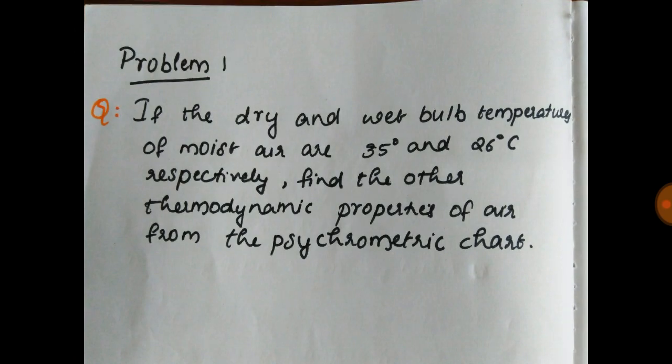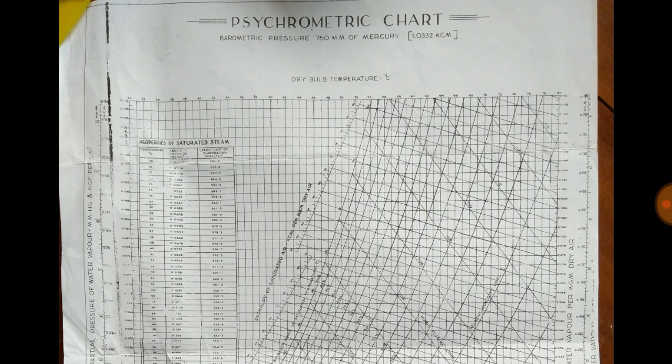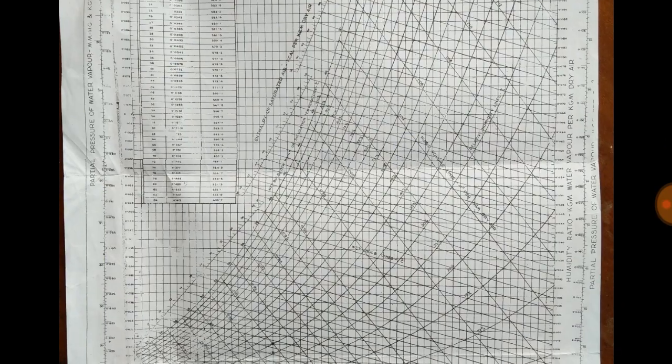Now let's move on to some problems regarding drying. This will help us to make use of a psychrometric chart. The first problem is, if the dry and wet bulb temperatures of moist air are 35 and 26 degrees Celsius respectively, find the other thermodynamic properties of air from the psychrometric chart. For this, we will need a psychrometric chart. The commonly used psychrometric chart will look like this.